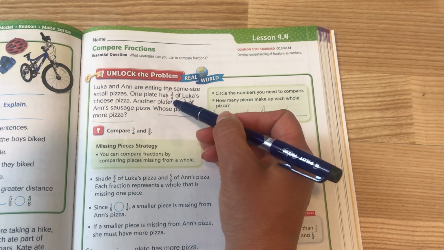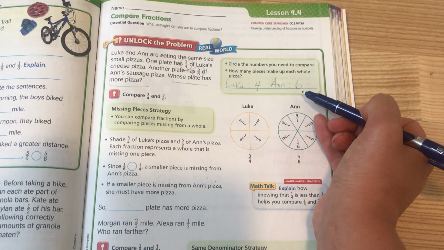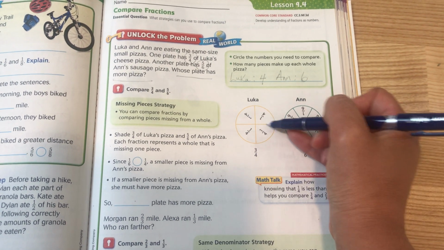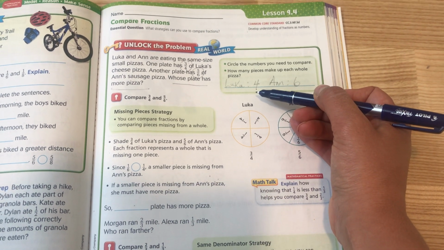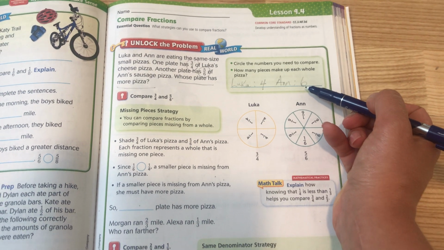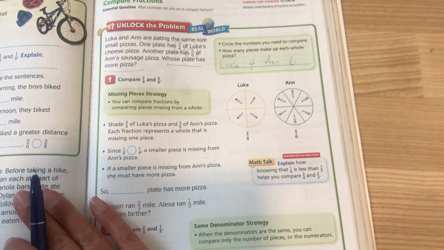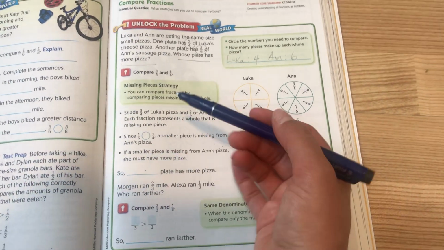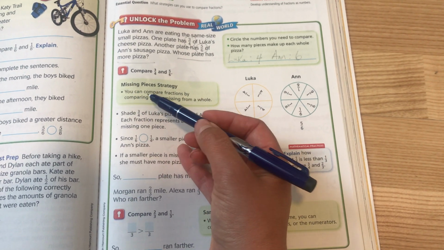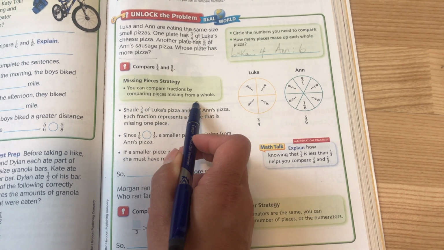Okay, so right away, if I look at the denominators, I know Luca's pizza is split into 4. Anne is split into 6. And so I know Luca's slices are going to be bigger because it's divided less ways than this one is. So this has to be divided up into 6 parts, which means that they're going to be smaller than this, right? And that's the strategy that we used for comparing denominators. So we're going to compare 3/4 and 5/6. So we'll use the missing pieces strategy. You can compare fractions by comparing pieces missing from a whole.